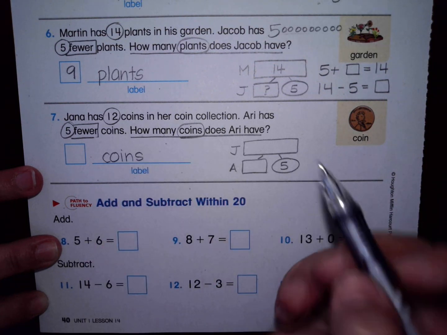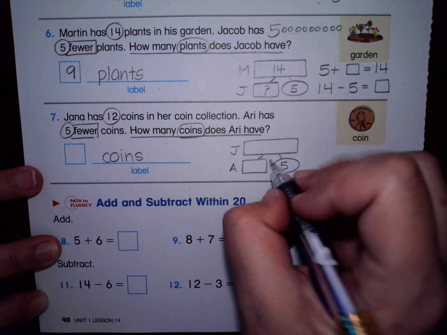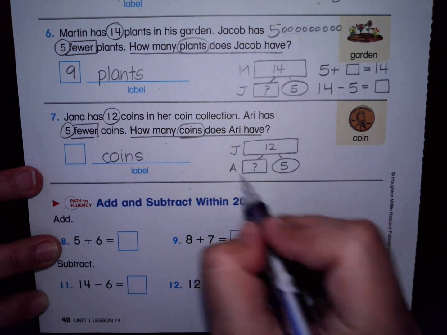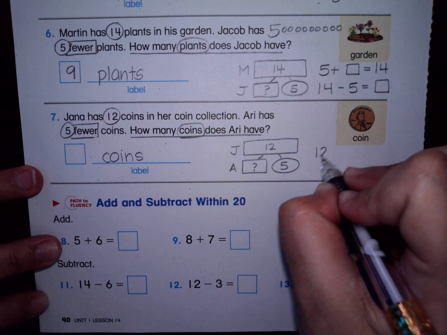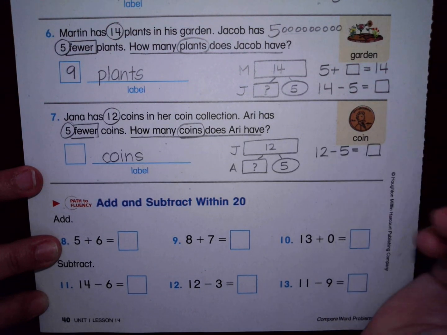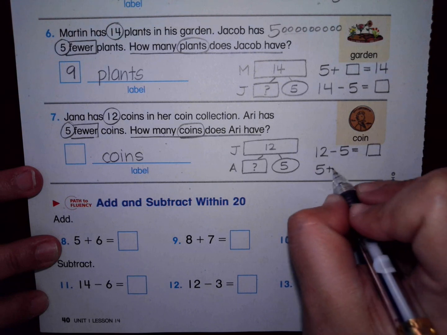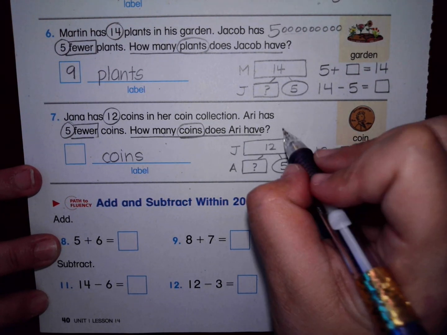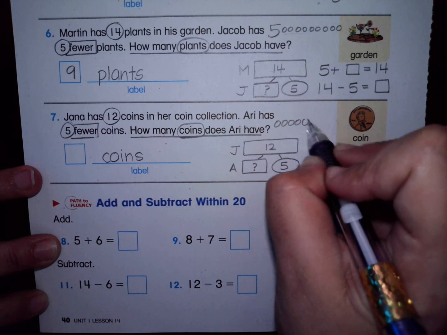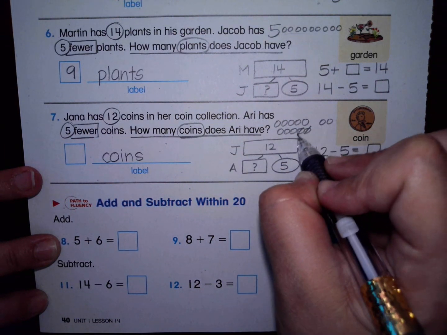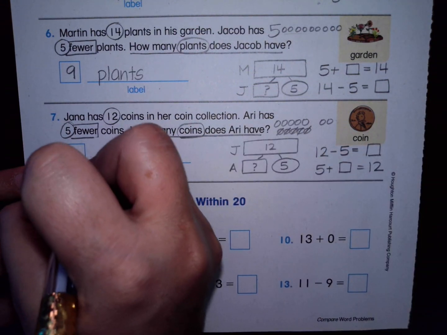I know Jana has 12. So here is Jana's box. So here is a 12. And then my question, I'm trying to figure out how many does Ari have? You can solve this by 12 minus 5 equals box, or 5 plus box equals 12. Either way, you're going to get an answer of 7.